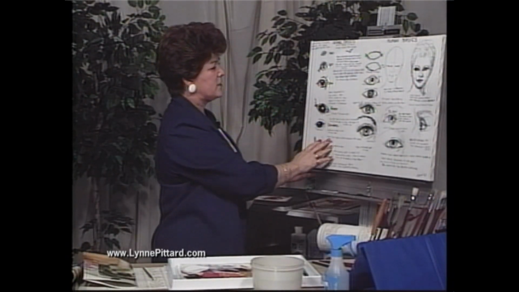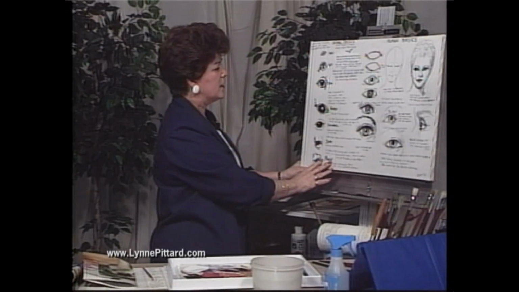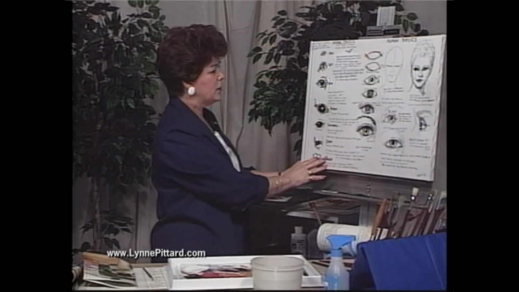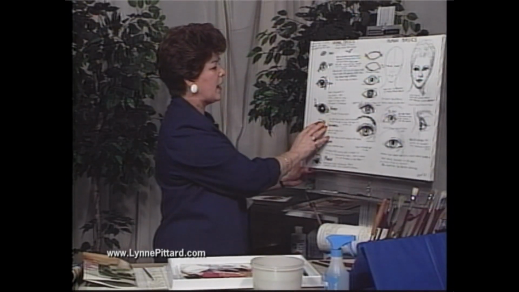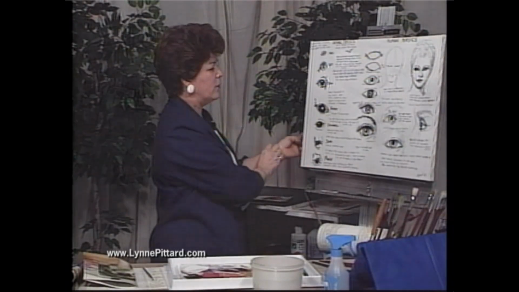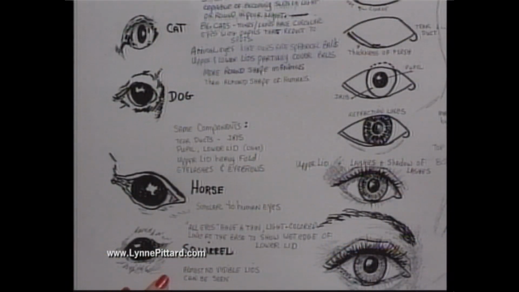All eyes have the same components. They have a tear duct, they have an iris, a pupil, a lower lid, which is very light, an upper lid, which can be very heavy folds, eyelashes, and eyebrows.